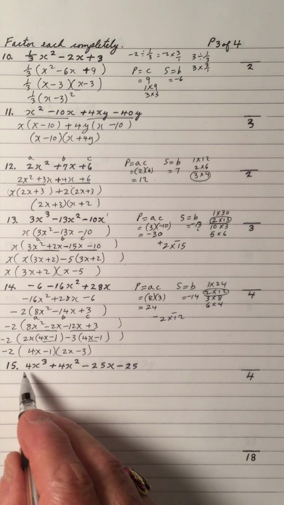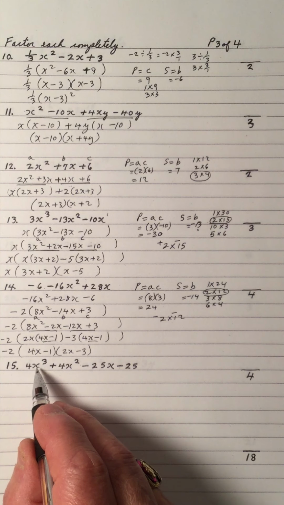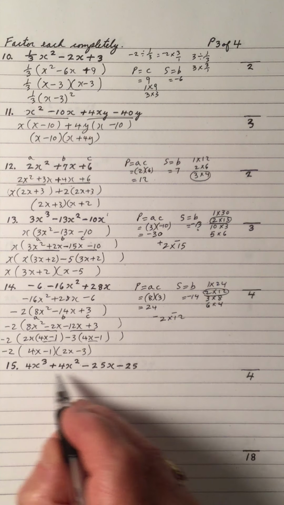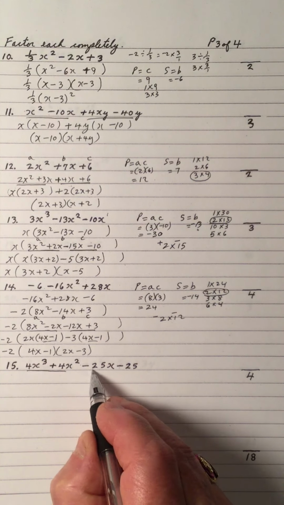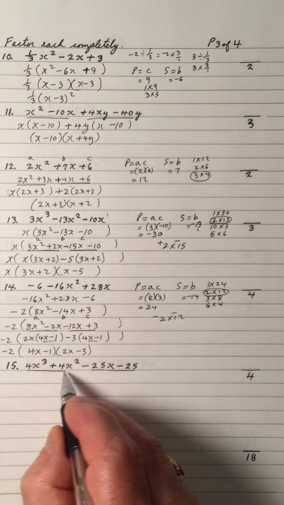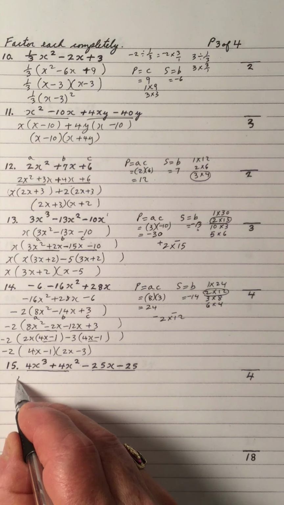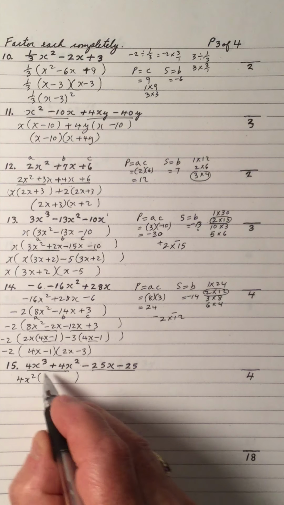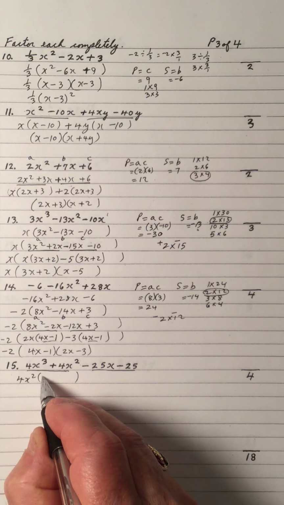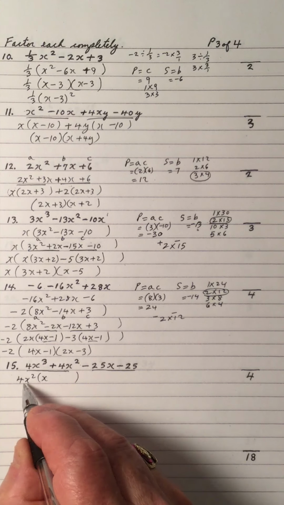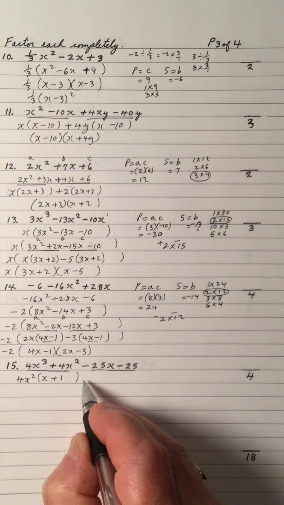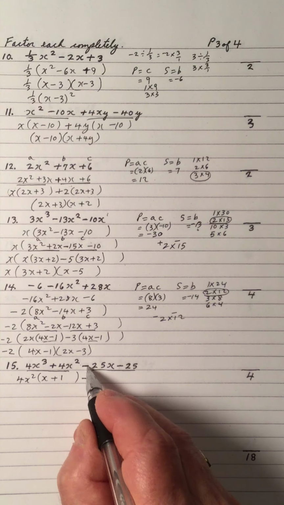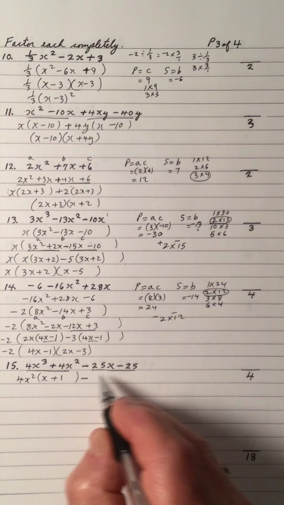And in 15, I have descending order 3, 2, 1, constant, perfect. I have 4 terms, so let's see if I can break it up into 2 terms each, 2 pairs. I have a 4 and an x squared in the first 2. So 4x cubed divided by 4x squared is x, and 4x squared divided by 4x squared is plus 1. And I have a minus, so I take that out. Whatever this sign is, that's what that one is. 25 is a GCF.